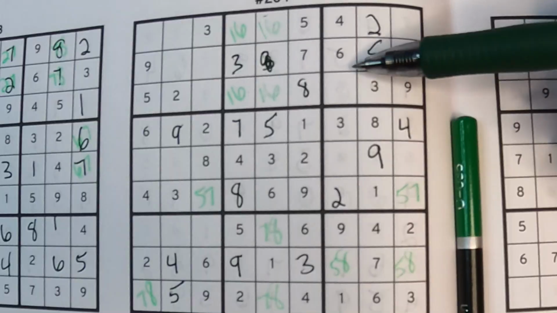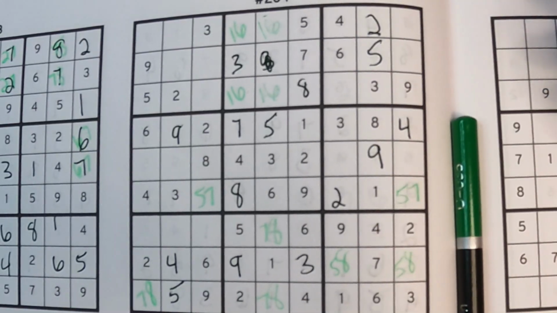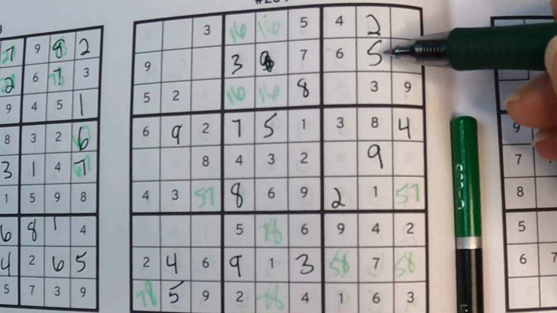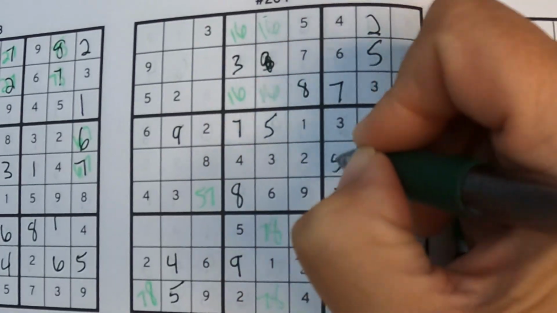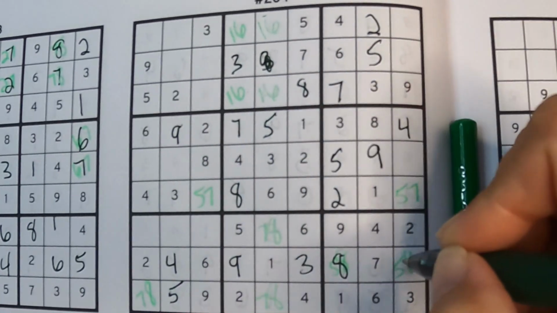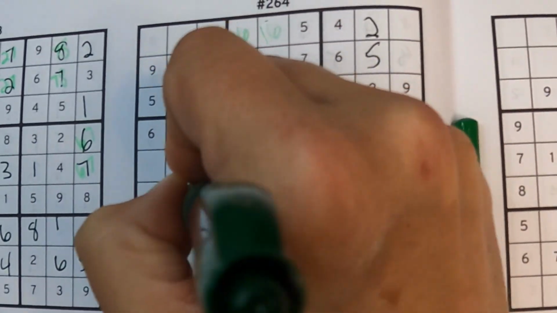For this column, we're missing 5, 7, and 8. We've got 5 and 8 here, so this is our 7. 8 here, so 5, 8, and that makes this our 5, 7, 5.